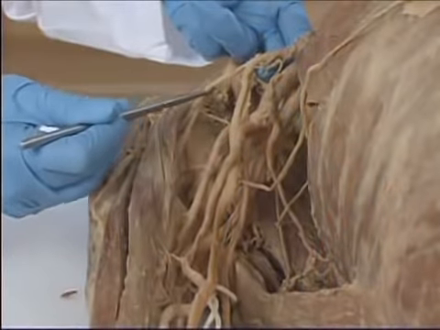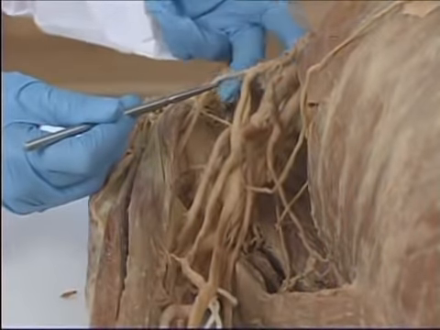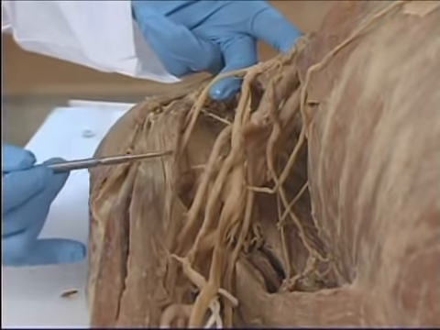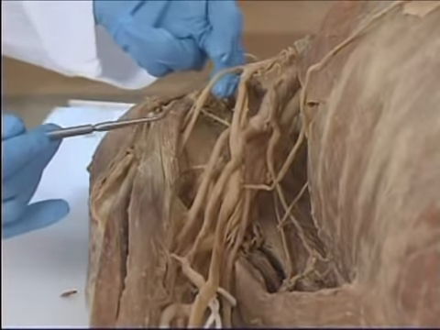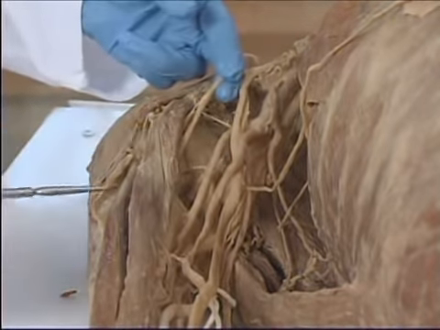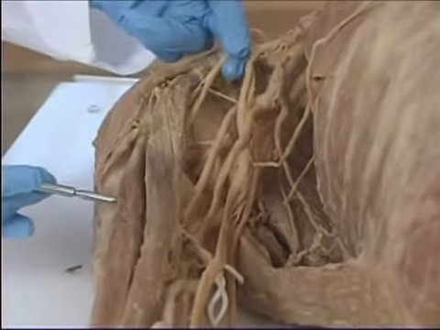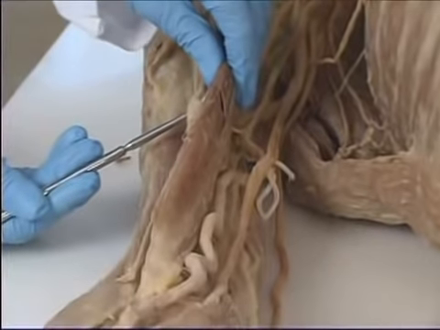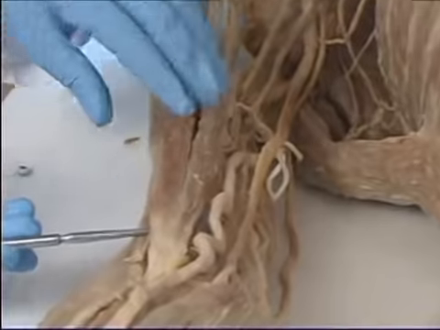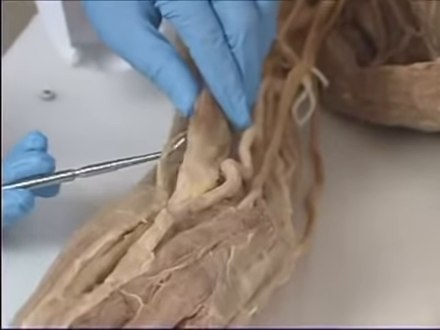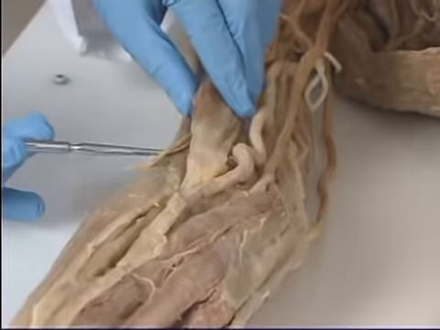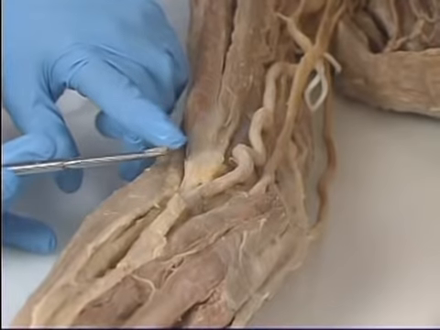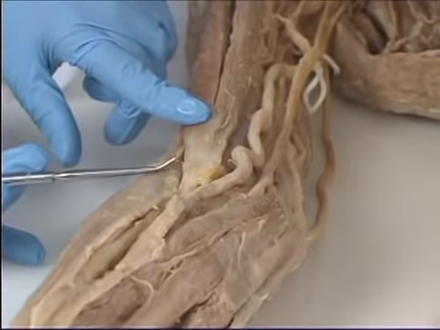It is a mixed nerve containing the motor fibers and the sensory fibers. It pierces the coracobrachialis muscle and supplies the coracobrachialis. Then it passes between the biceps and brachialis, supplying these 2 muscles, and on the lateral border of the biceps in its lower end, it pierces the superficial fascia and becomes lateral cutaneous nerve of forearm.